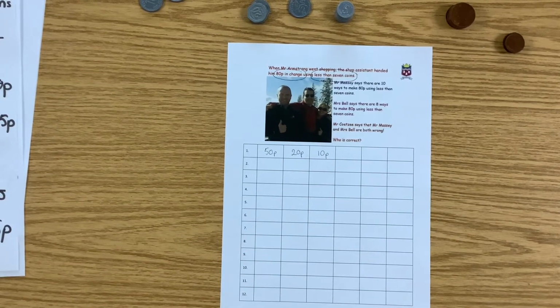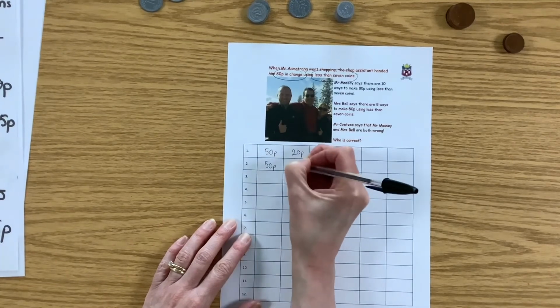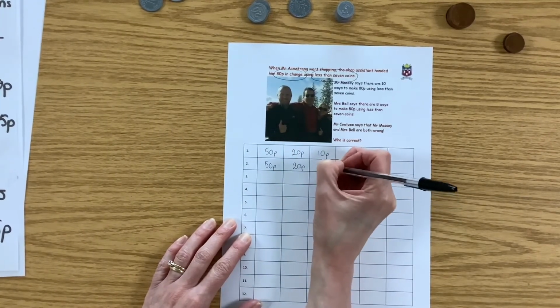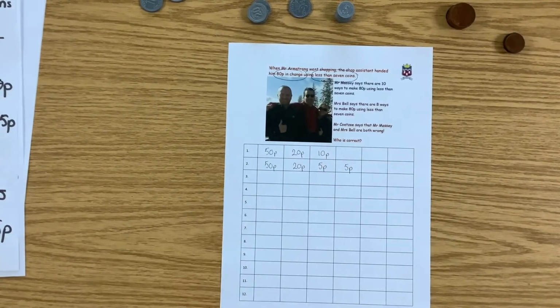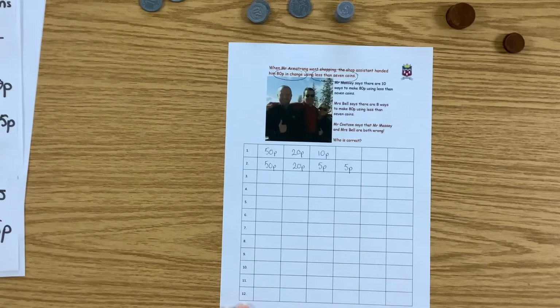Then what I could do is, well, what if I swapped that 10p? If I kept the 50 and the 20, but instead of having a 10p, I could swap that for two 5p's. So there's another 80p: 50, 70, 75, 80.